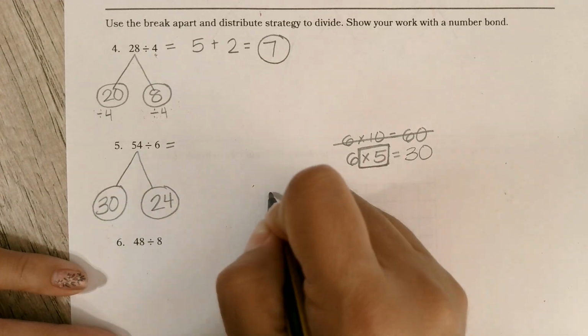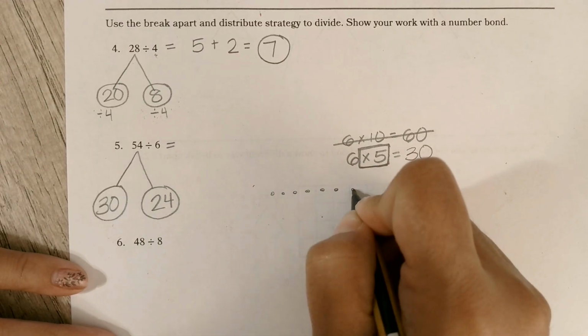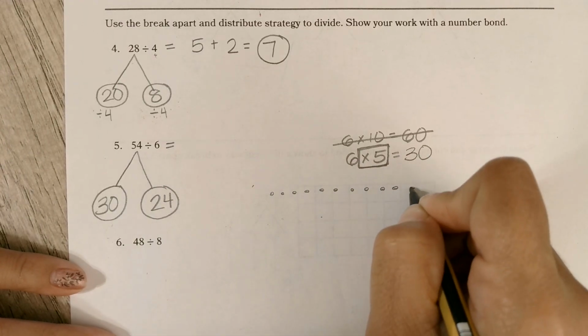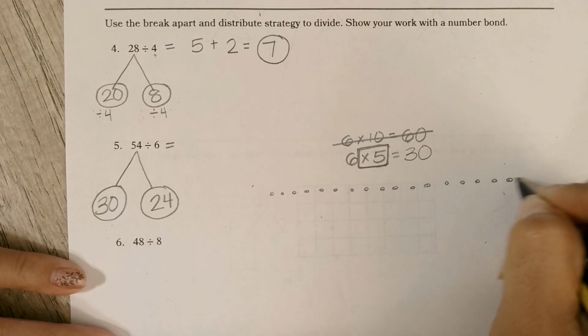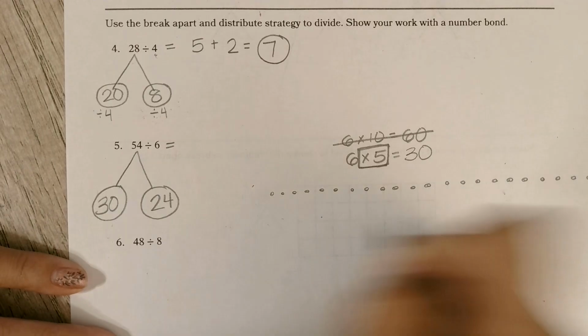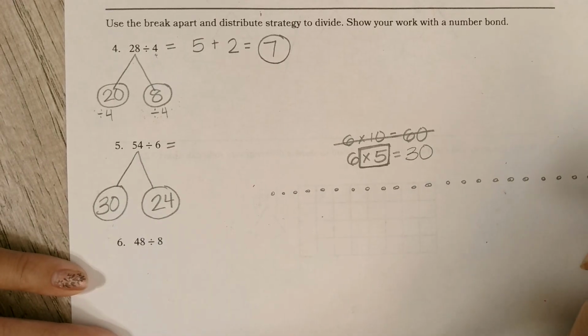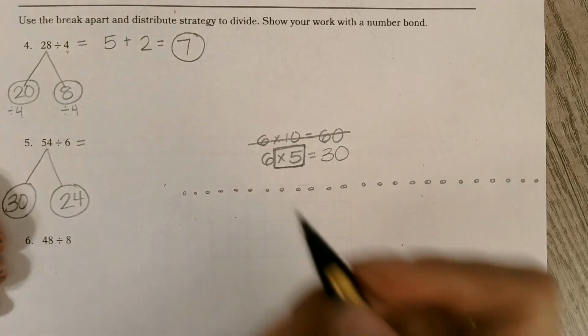So I'm going to say, let's see, 1, 2, 3, 4, 5, 6, 7, 8, 9, 10, 11, 12, 13, 14, 15, 16, 17, 18, 19, 20, 21, 22, 23. I can do another one, 24. Okay, now I'm going to count 6s.